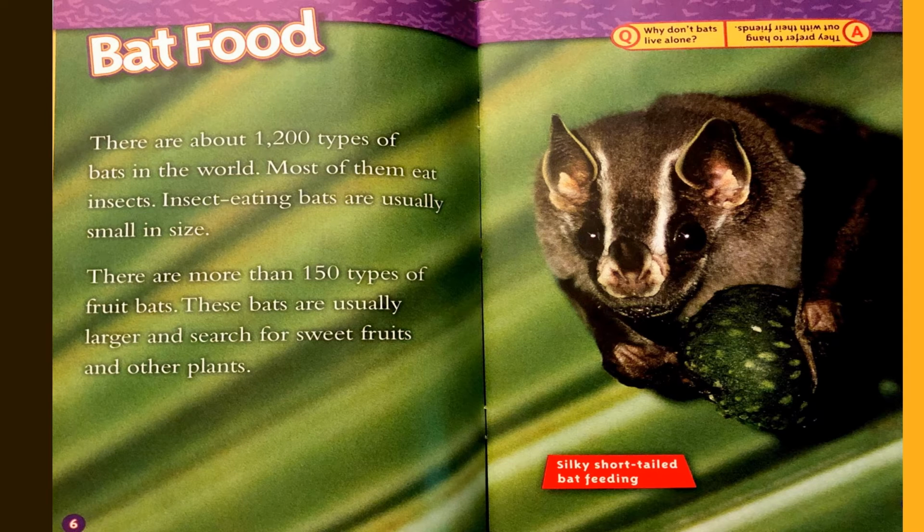So let's take a look at this photograph over here. There's a Q&A here, which is question and answer. So over here, the question says, why don't bats live alone? Why don't they live alone? And the answer is over here, but it's written upside down. Let's see if we can read this upside down. They prefer to hang out with their friends. So they don't live alone because they prefer to hang out with their friends. And the caption that describes this photograph says this is a silky, short-tailed bat feeding.